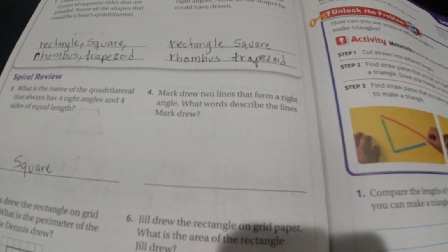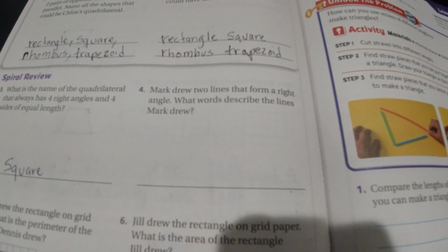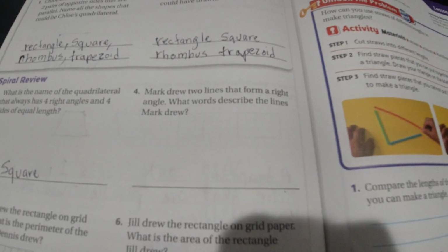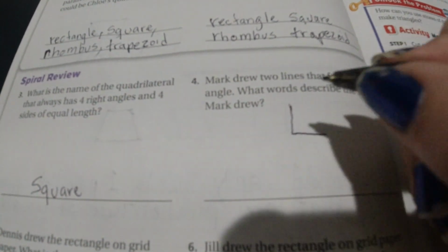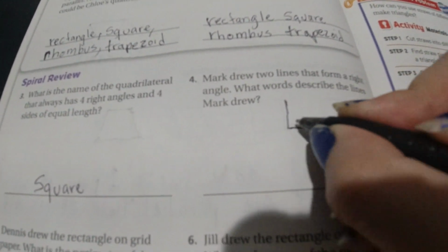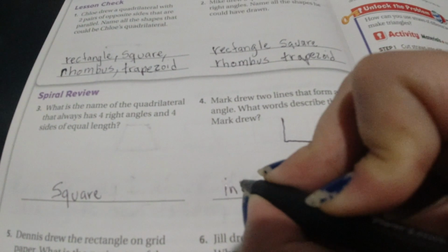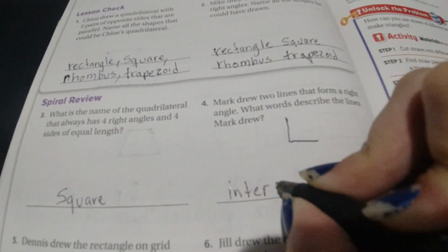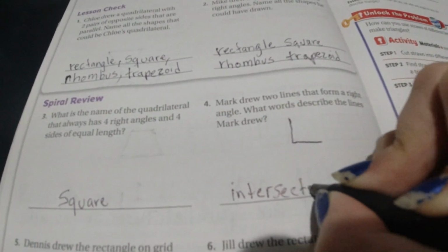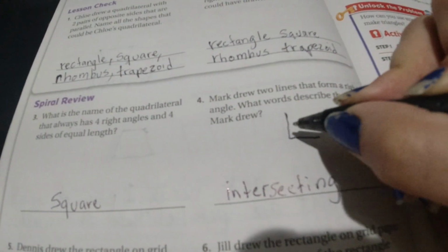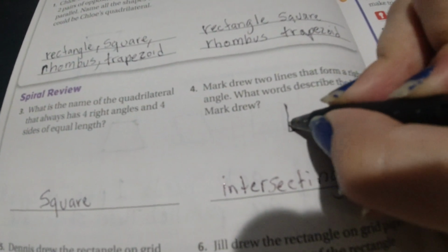Mark drew 2 lines that form a right angle. What words describe the lines Mark drew? So if he drew a right angle, you can consider these 2 lines are intersecting because they're touching each other, and they are also forming that right angle.